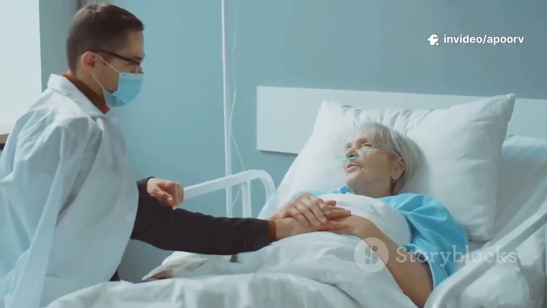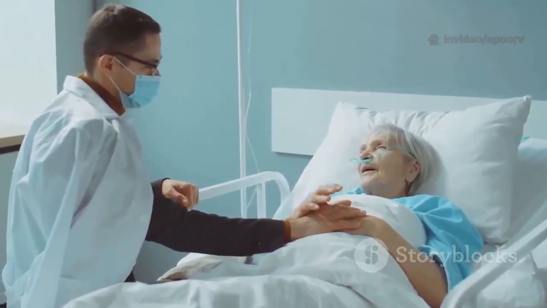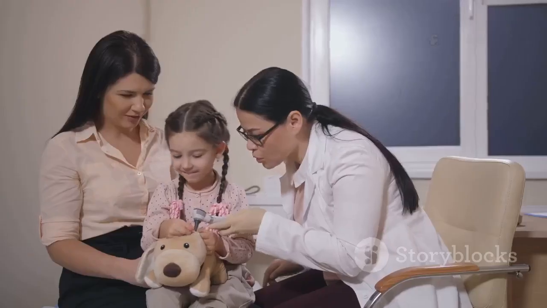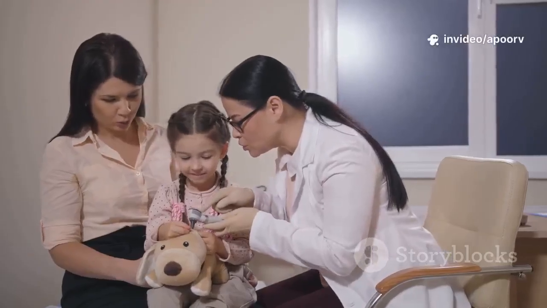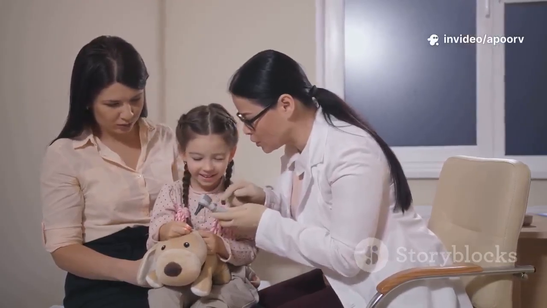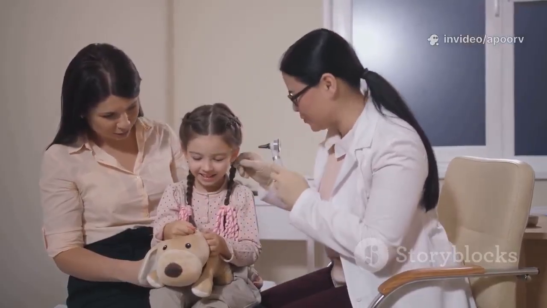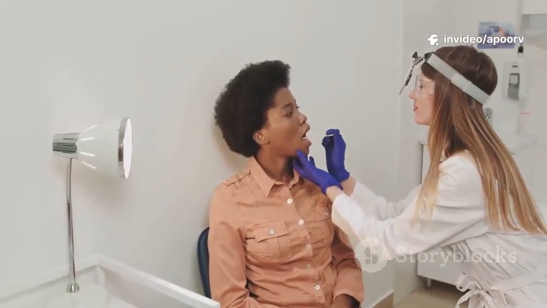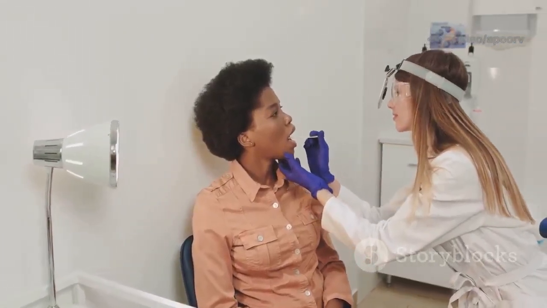Think about the common cold, an infection of the upper respiratory tract. It's one of the most frequent reasons people miss work or school. Or consider how a simple ear infection can cause immense pain and distress for a child and their worried parents. As nurses, you will be the first point of contact for many of these patients, and your knowledge will be their first source of comfort and guidance. Your ability to assess their symptoms accurately is the first step toward getting them the right help.